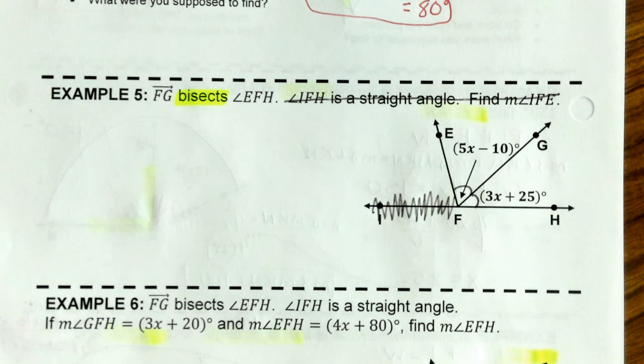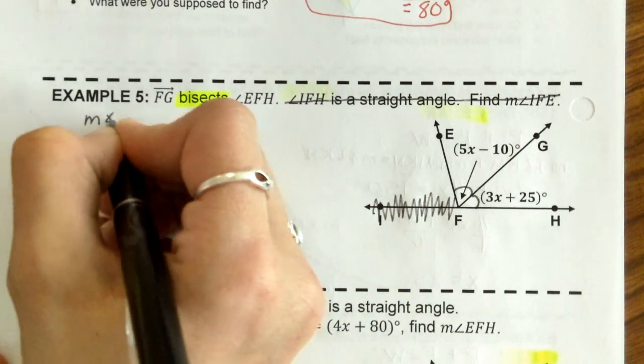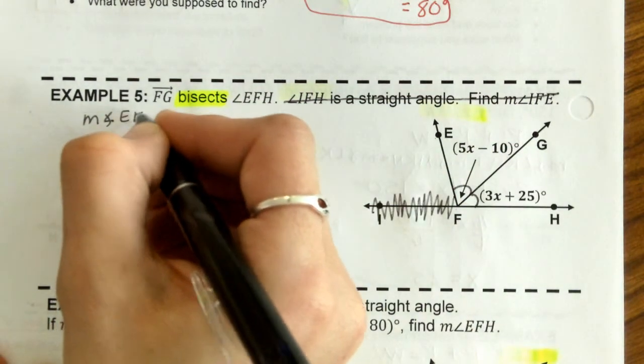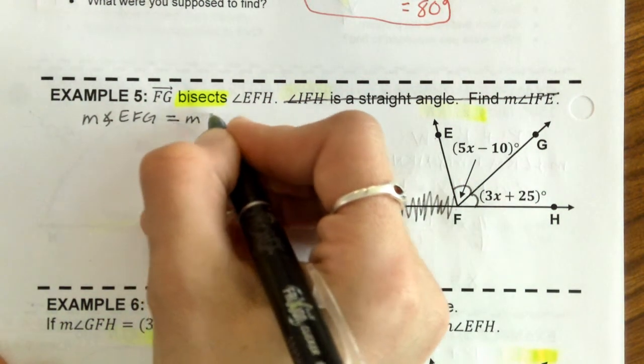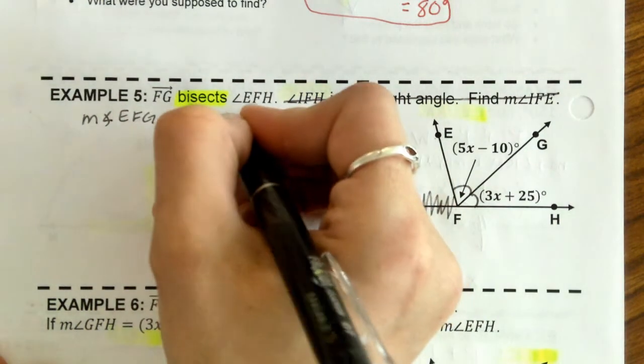So if the two angles are congruent, their measurements are equal. The reason I say it is because we put the equal sign. So if they are congruent, the measurement of angle EFG is equal. That's why I have you guys say equal instead of the same. To the measurement of angle GFH.